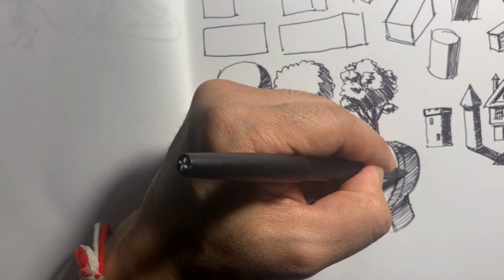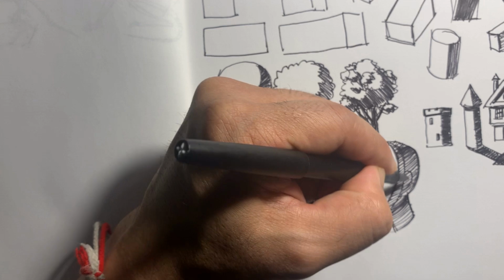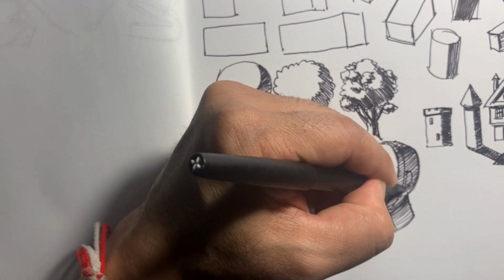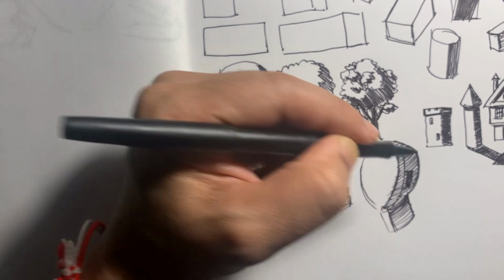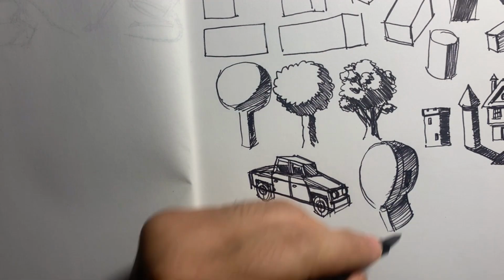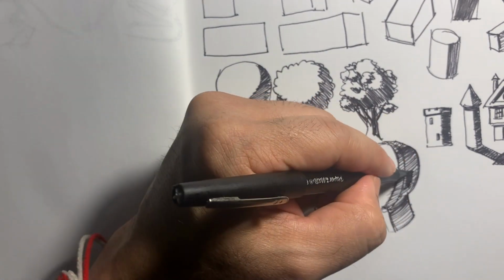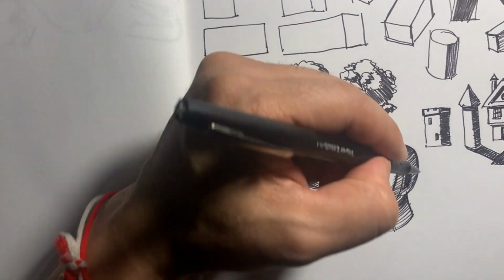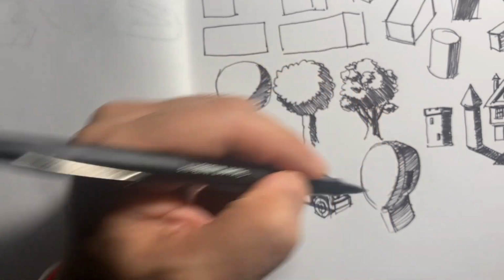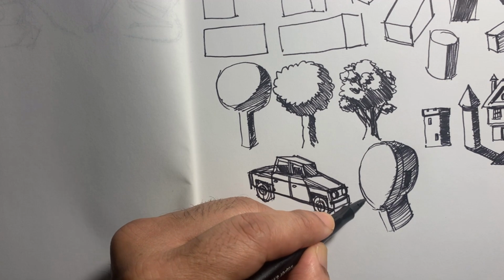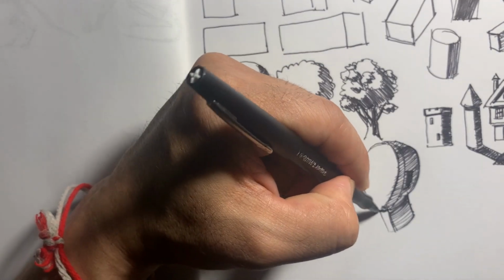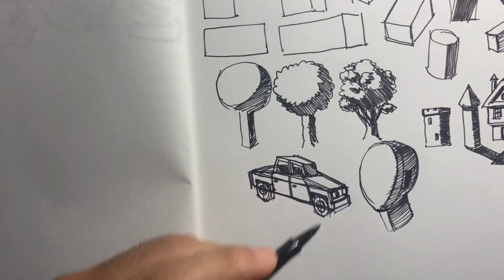The ear is a rectangular form mostly, with stuff going on inside. But when it's in shadow, you're not going to see the detail. So that's the basic head, how to draw the head right there.